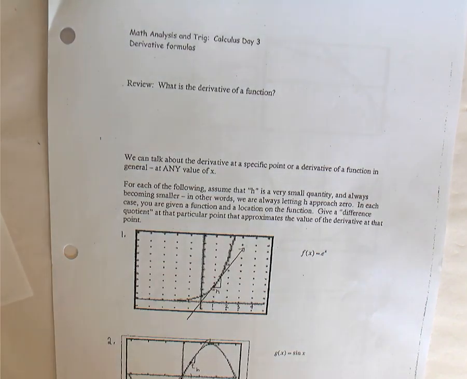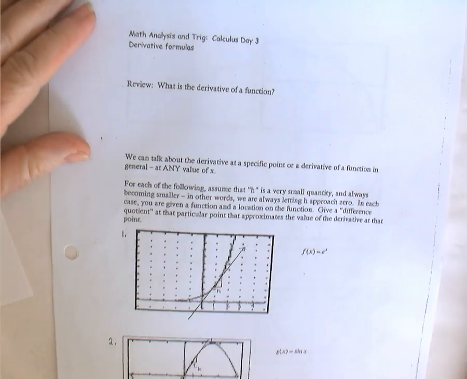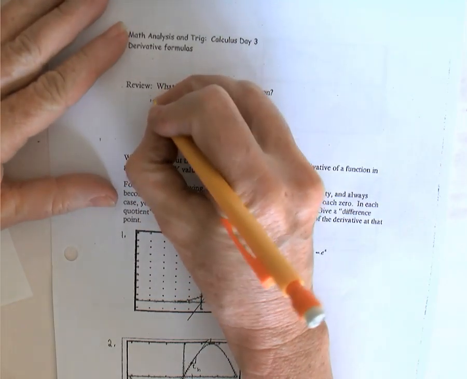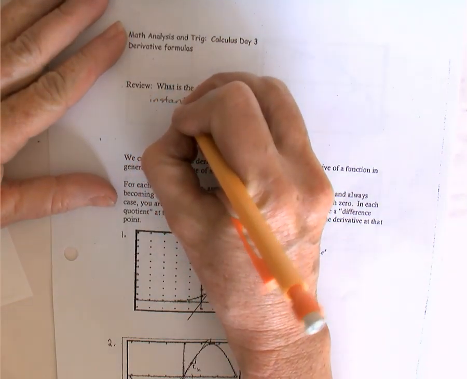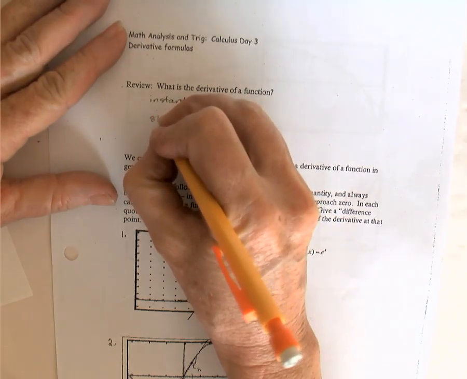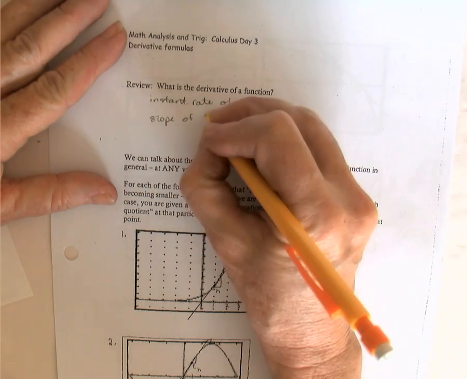So this is the lesson that I will teach on Friday. What is a derivative of a function? Well, we know a whole lot. It is the instantaneous rate of change. It is the slope of the secant line. Slope of the tangent line.